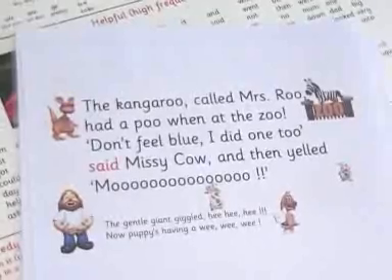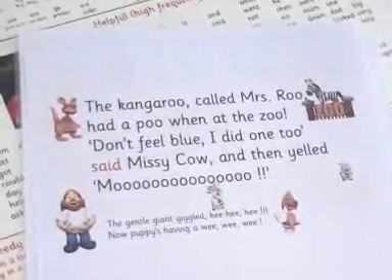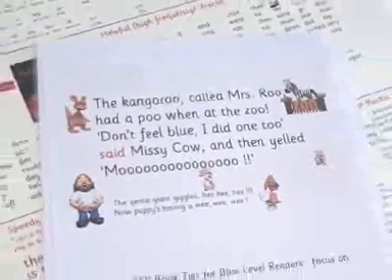Oh, almost finished. The kangaroo called Mrs. Roo had a poo when at the zoo. Don't feel blue. I did one too, said Missy Cow, and then yelled moo.